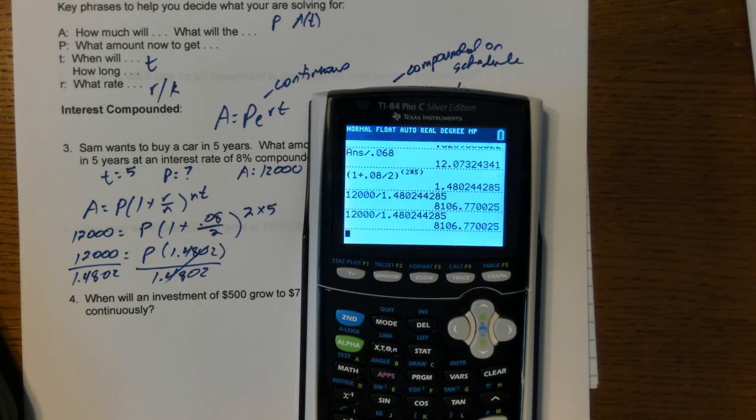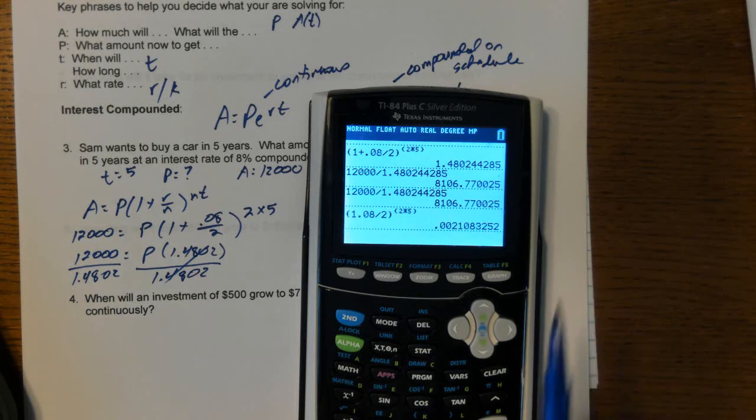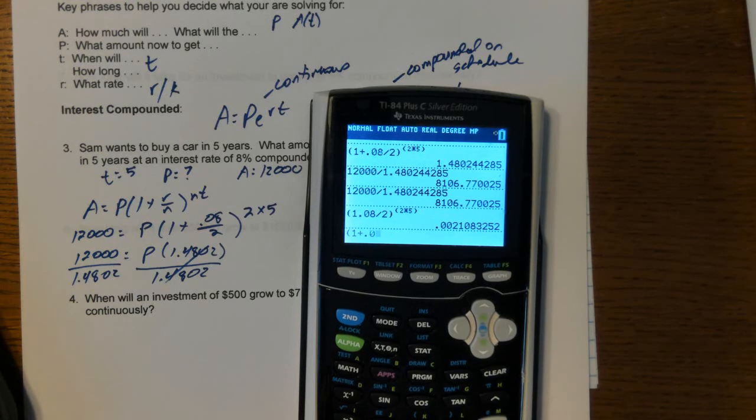Your other option, I went back, when that was still on my screen, oops. 1 plus 0.08 over 2 raised to the 2 times 5.